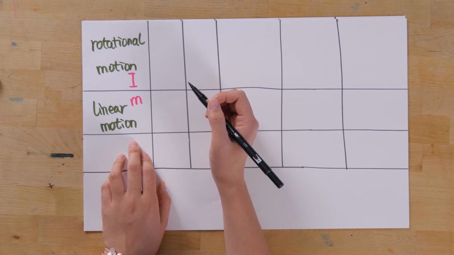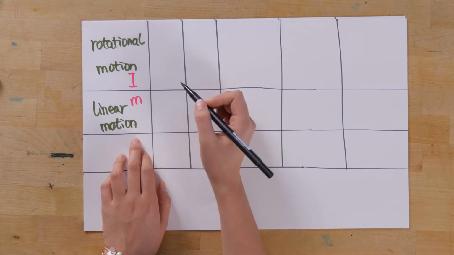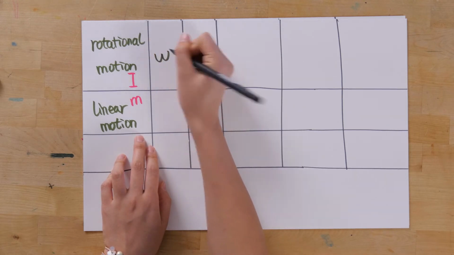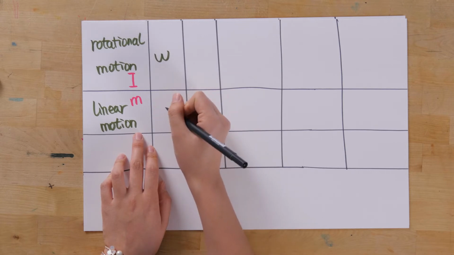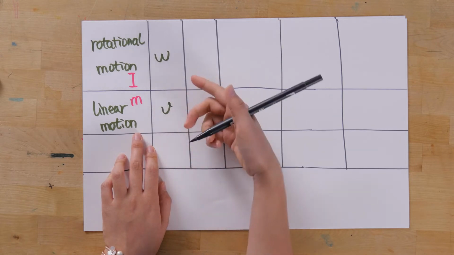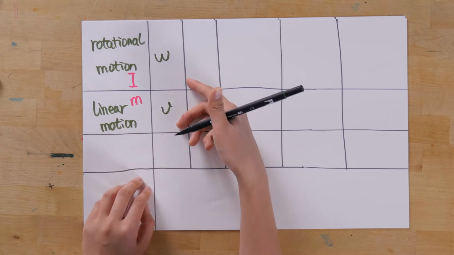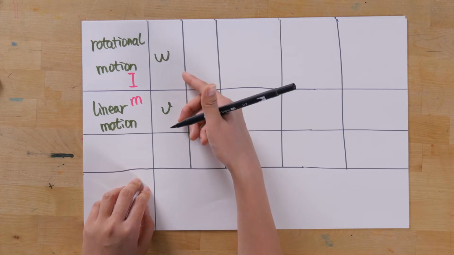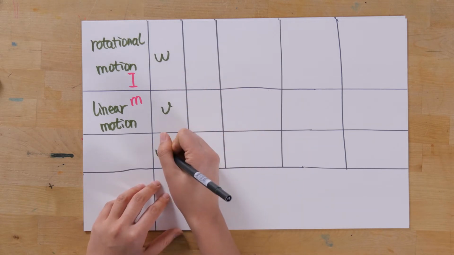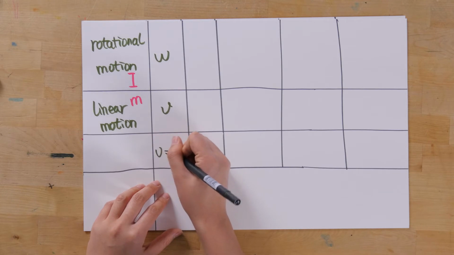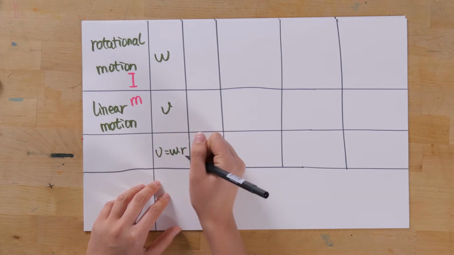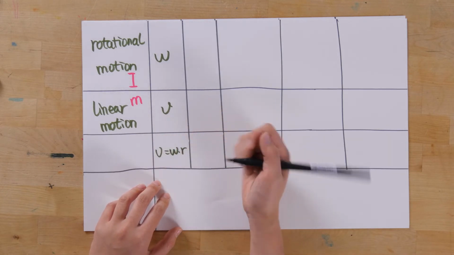What is the velocity? For rotational motion, we have angular velocity. For linear motion, we have linear velocity. And those two velocities, linear velocity and angular velocity, have a relationship: v equals omega times r. r is the radius of the rotational motion.